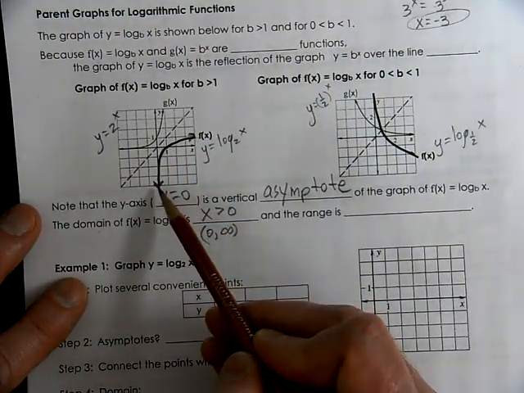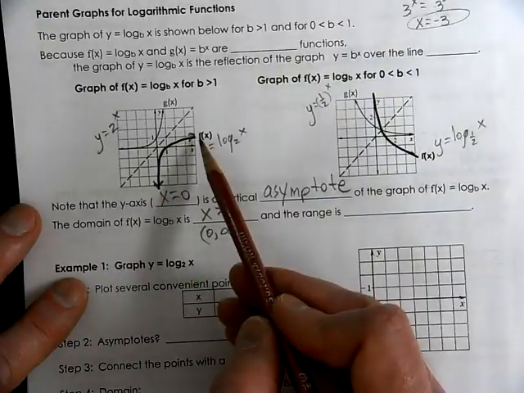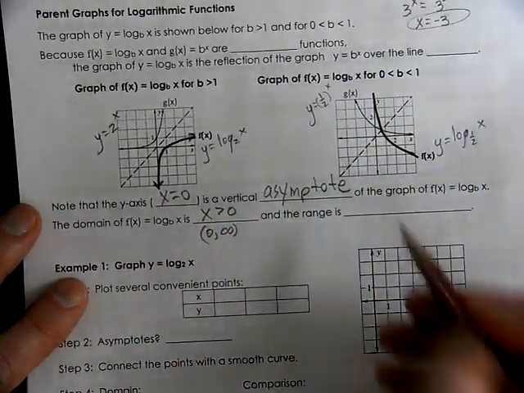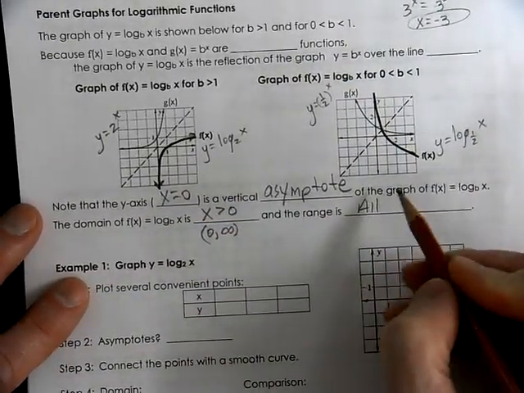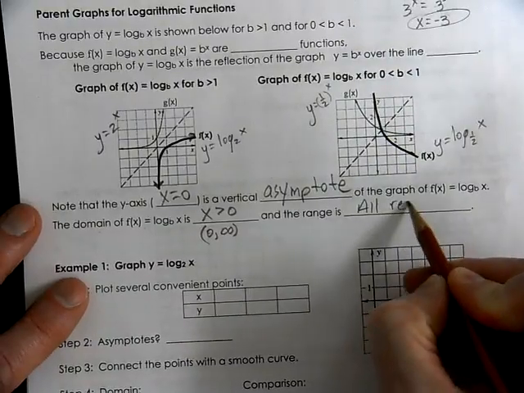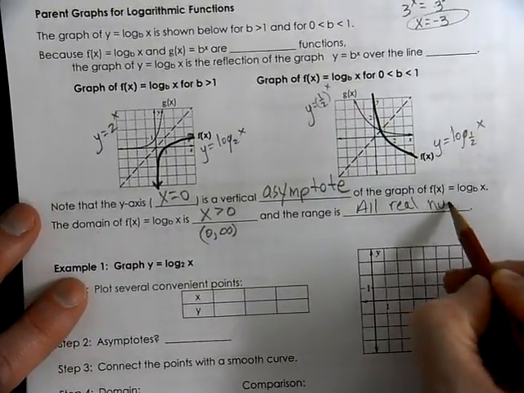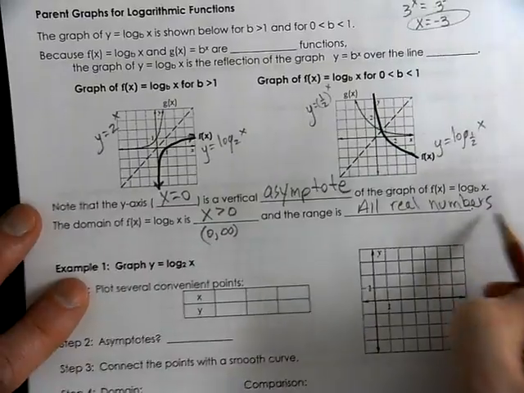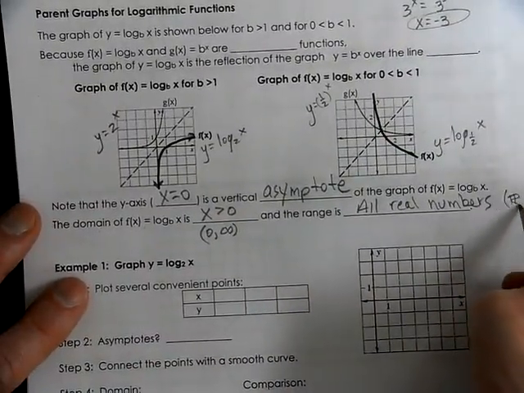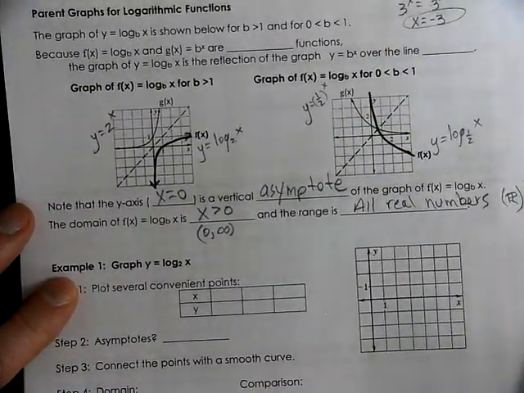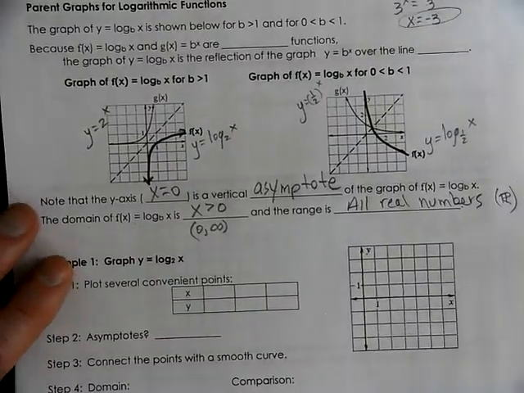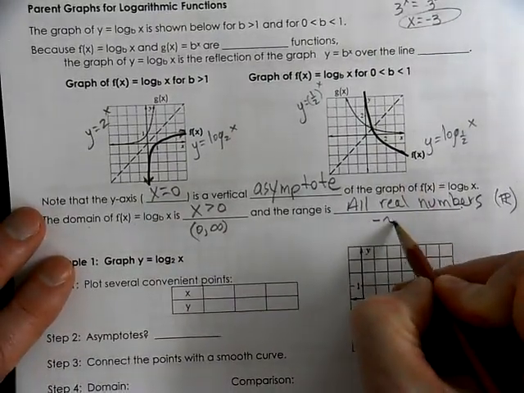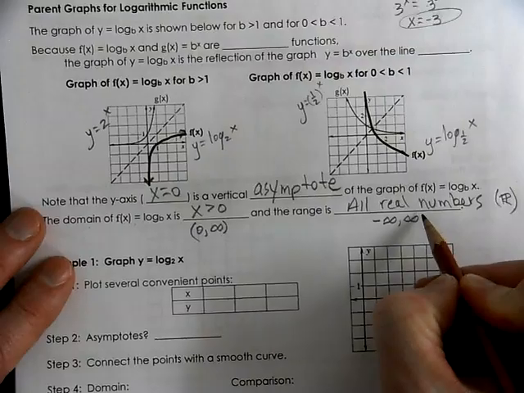So if it goes down forever and goes up forever, we're going to have a range of all real numbers. And you can use the abbreviation to represent that. Interval notation would be negative infinity to positive infinity.